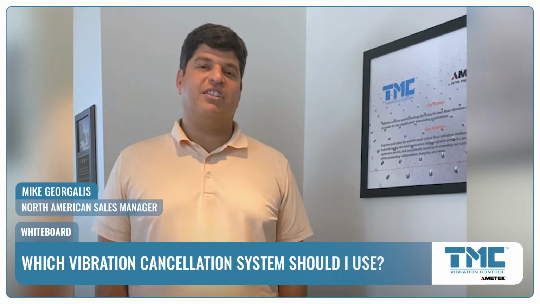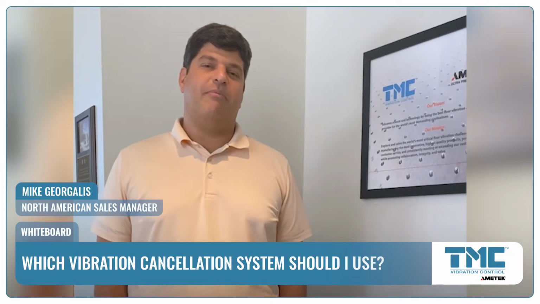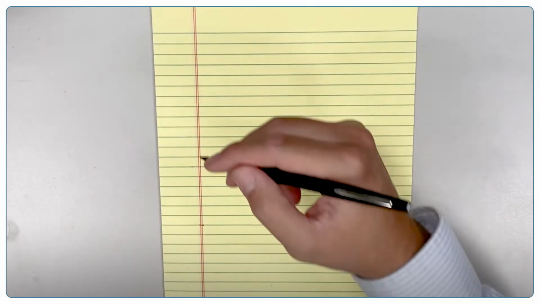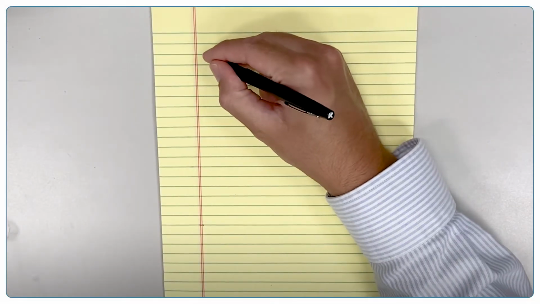Today, I'm going to talk about the different types of vibration cancellation systems available to original equipment manufacturers for ultra-precision instruments such as electron microscopes, NMRs, interferometers, and other types of ultra-precision equipment. Let's start with a typical 4-post isolation frame.